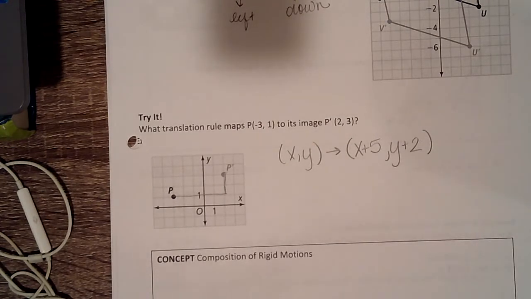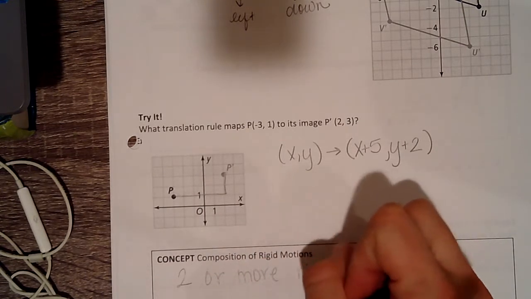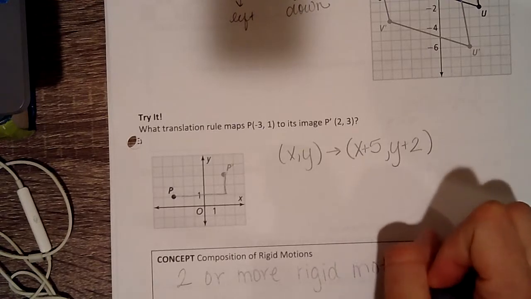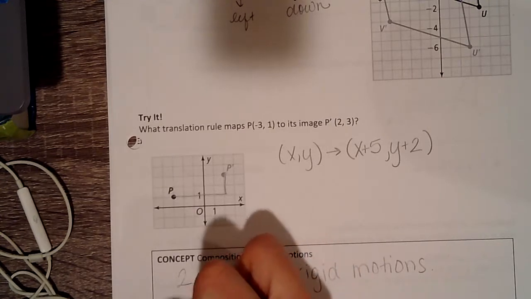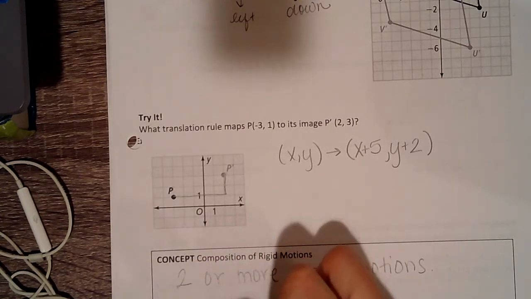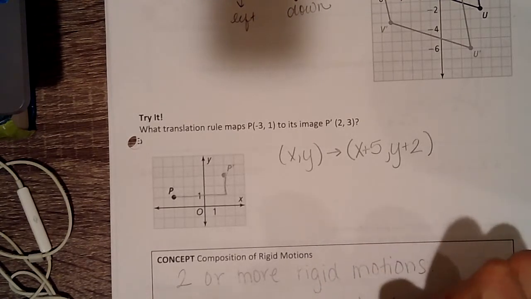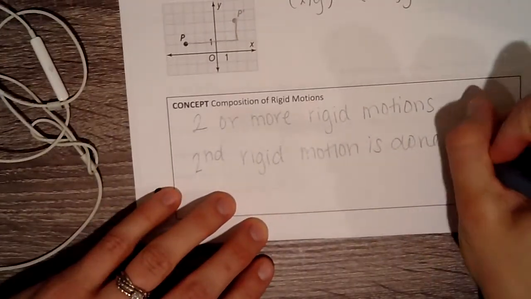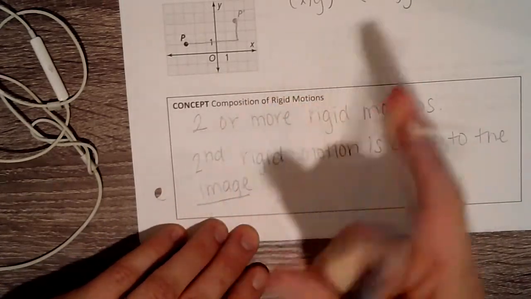We're also going to do a composition of rigid motions. So composition just simply means 2 or more rigid motions. So the second rigid motion is done to the image of the first.